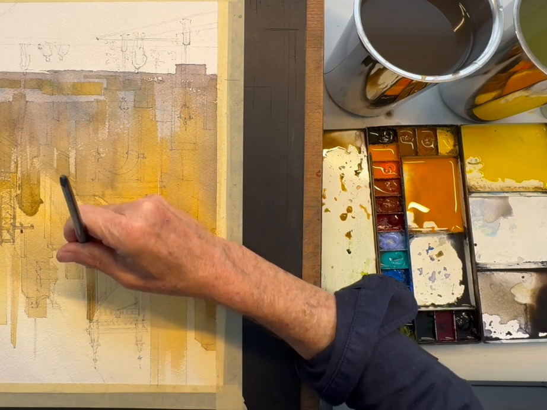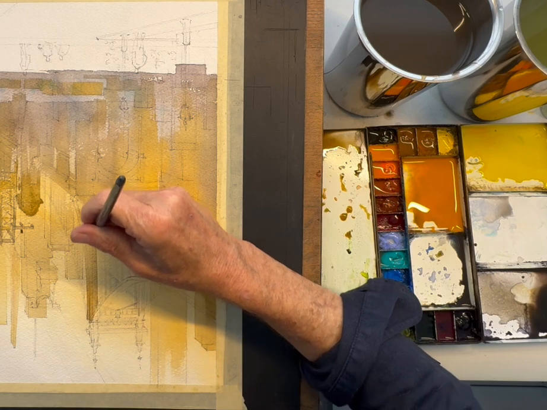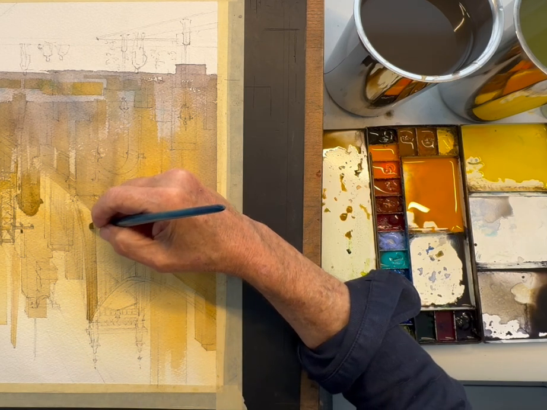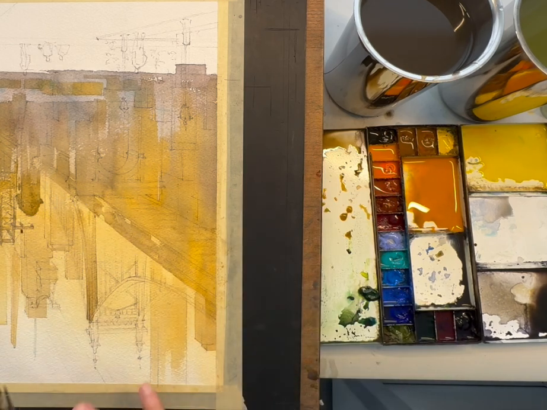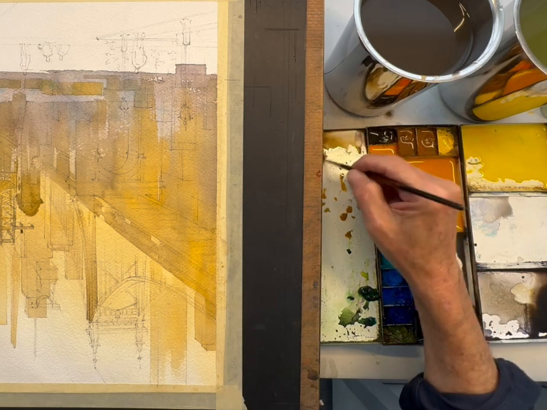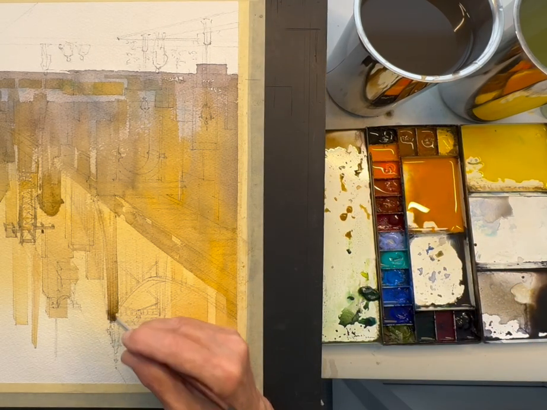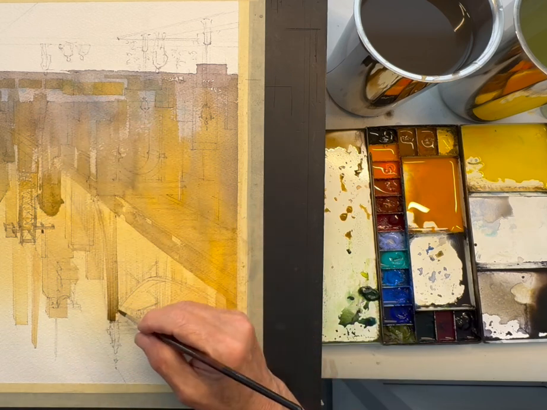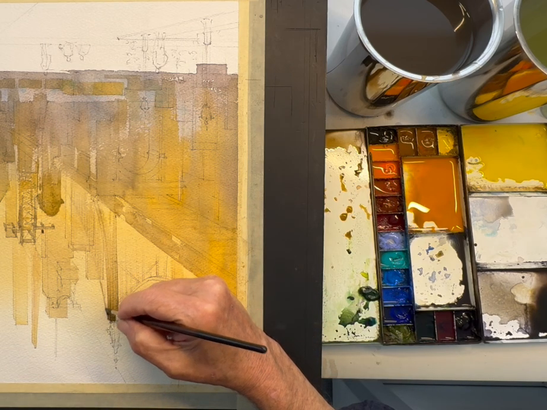I just want a little bit of clarity to carry the day, and a lot of ambiguity and suggestiveness. So to that end, again, the top of these towers, I think, rightfully ought to be a little more clean and specific. But as we go down into the painting, they can become progressively less so.